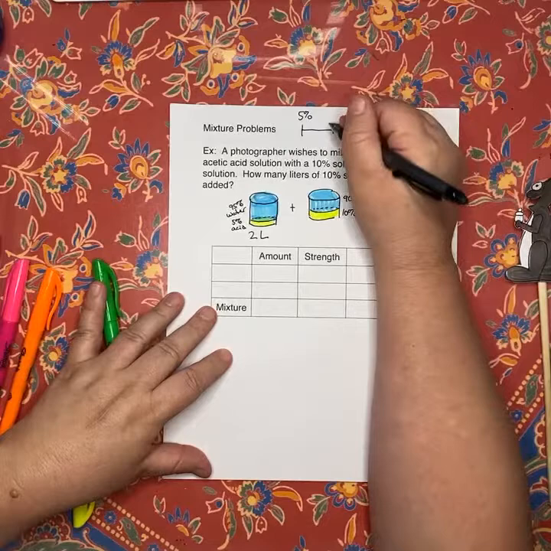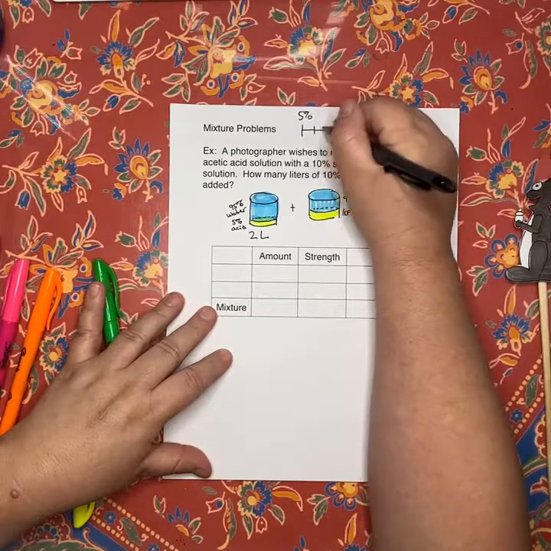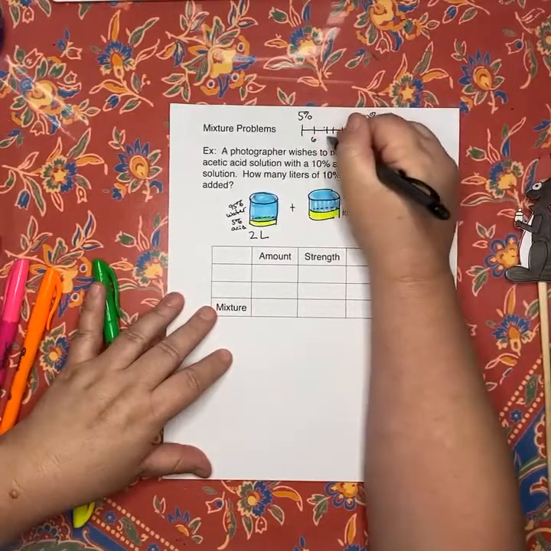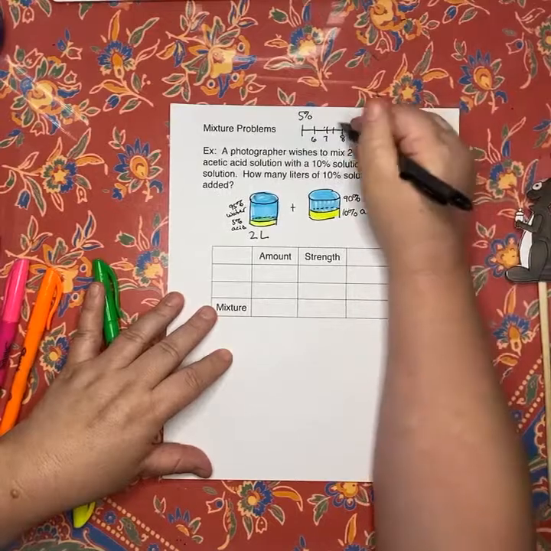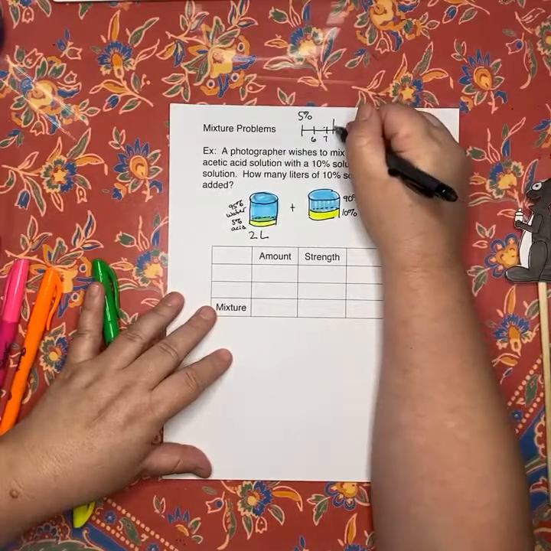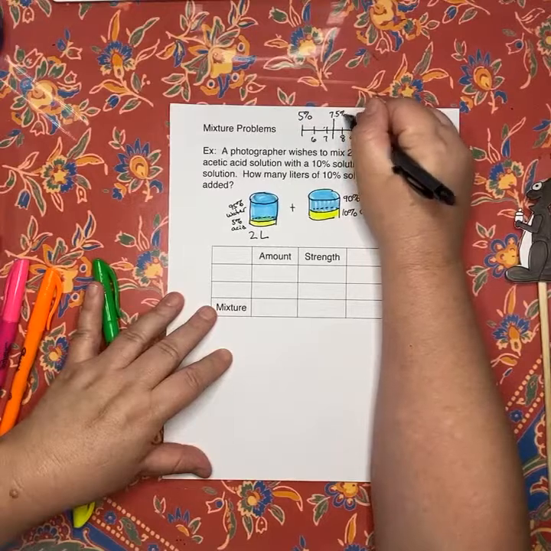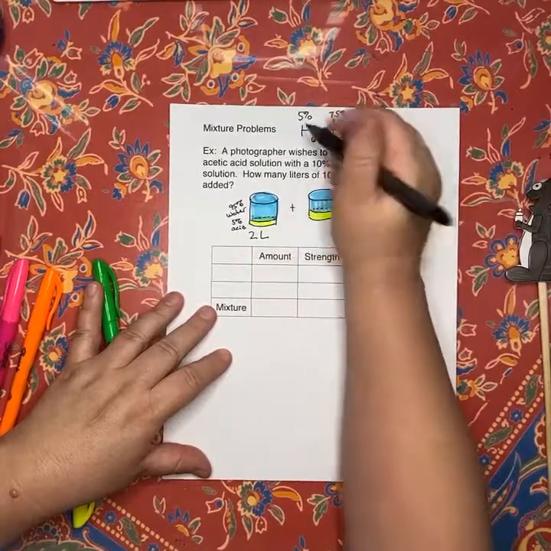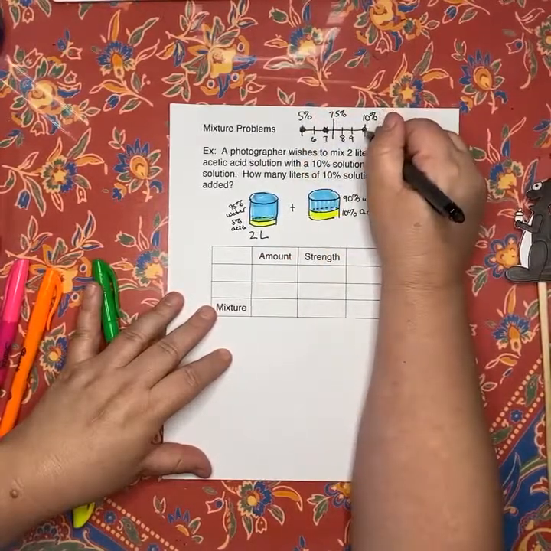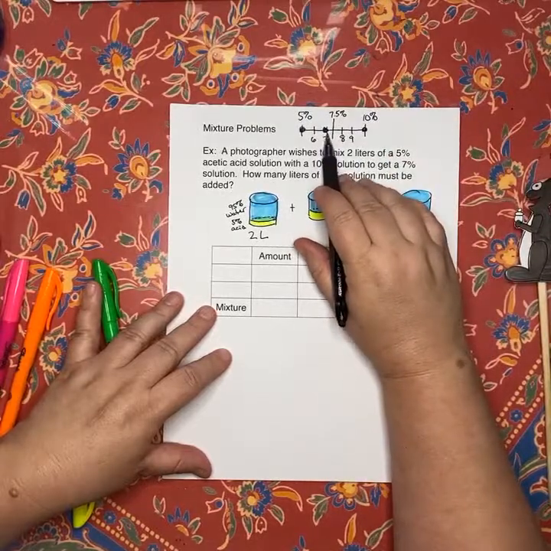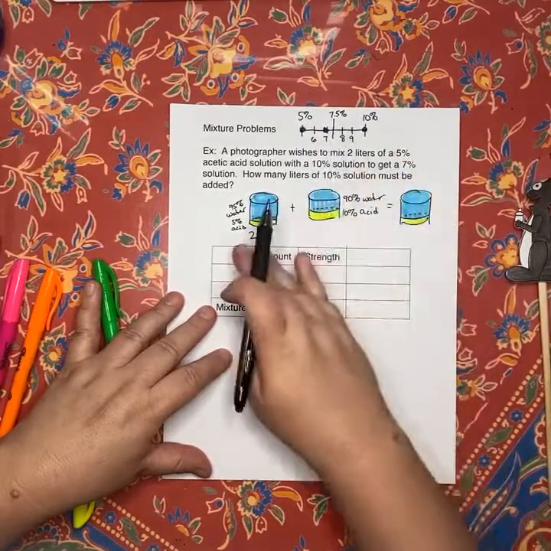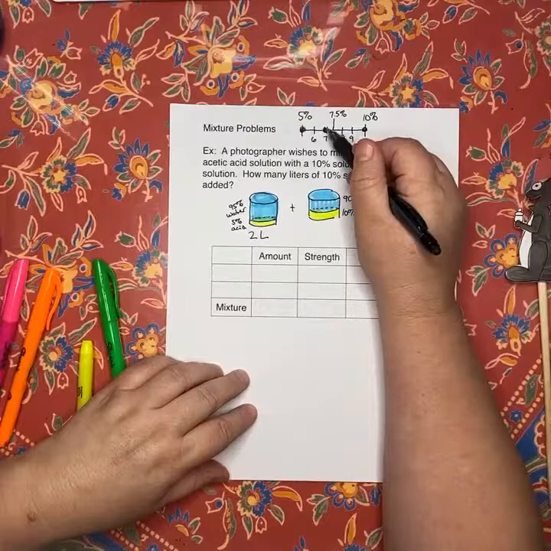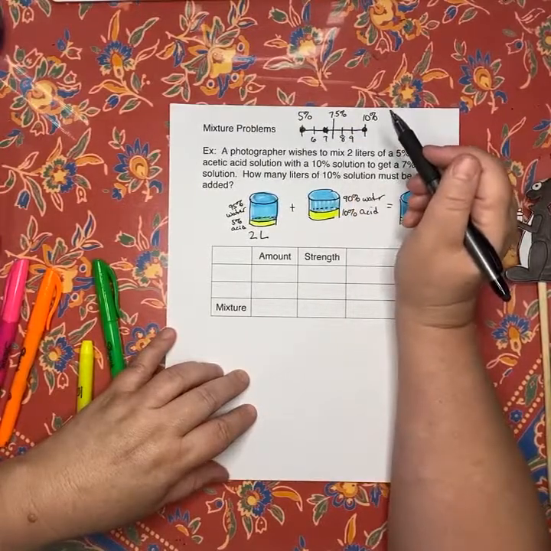So now the interesting thing is that 5, 6, 7, 8, 9. So halfway in the middle point would be 7.5%. And what we're looking at is creating something that's a little less than halfway. So there's 5%, there's our 10%. And we're not looking for something that's exactly in the middle, because if we were, we'd just use half of one, half of the other, and we'd get a perfect average. In this case, we're looking for something a little bit less than halfway.